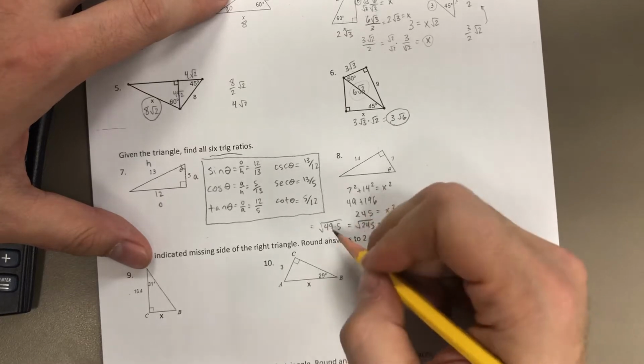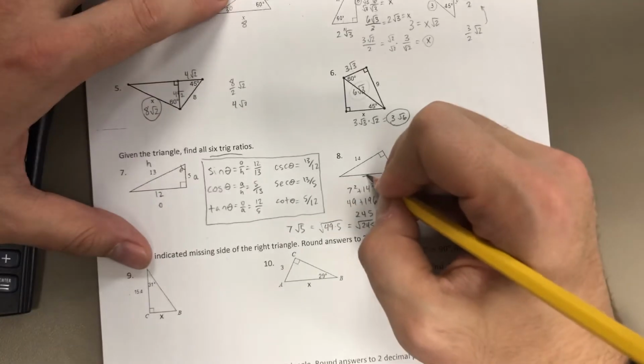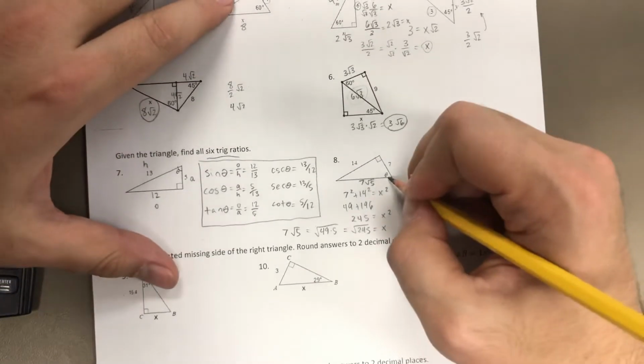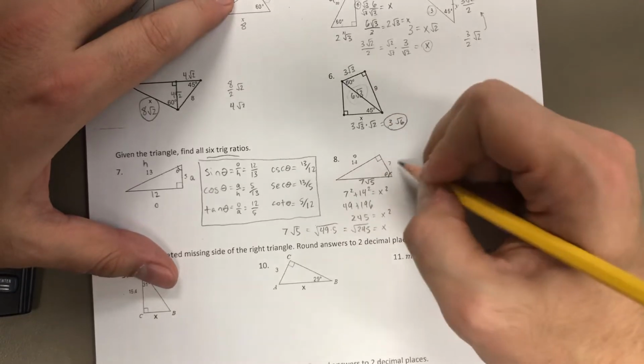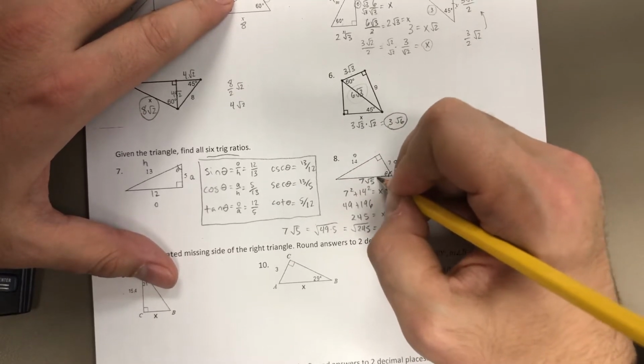So I can take the square root of 49 to get 7. So 7 square root of 5 is the reduced radical, and that's what I'm going to put over here, 7 square root of 5 for my hypotenuse. Okay, so relative to this angle, 14 is the opposite side, 7 is the adjacent side, and 7 square root of 5 is the hypotenuse.